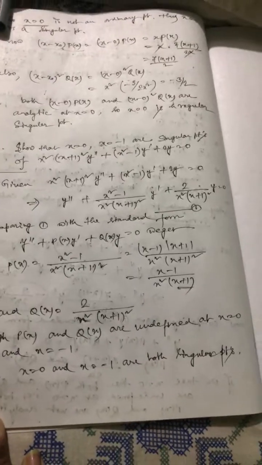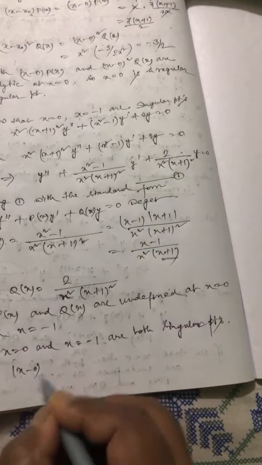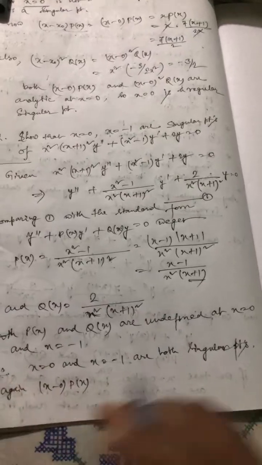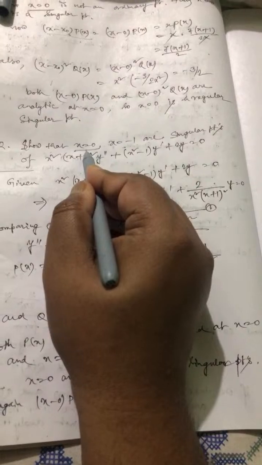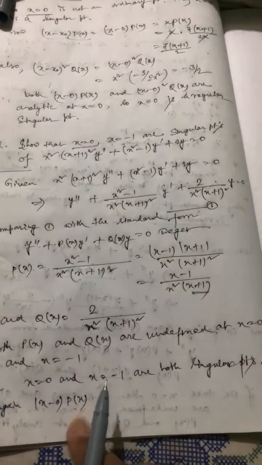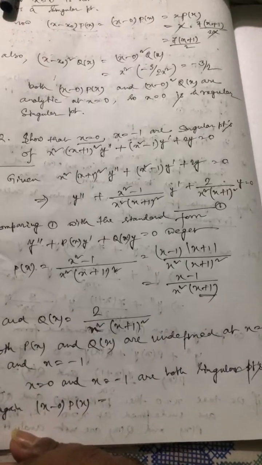Now we need to verify what type of singular points are there. Again, x minus 0 into px, let us find this one. Why? Because we are testing singularity at the point x equal to 0.